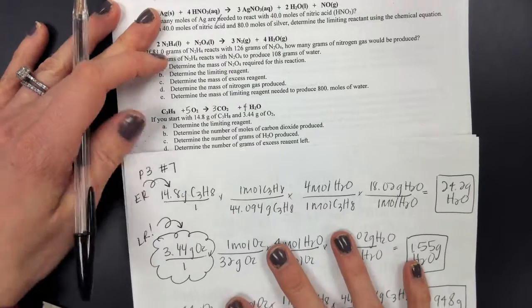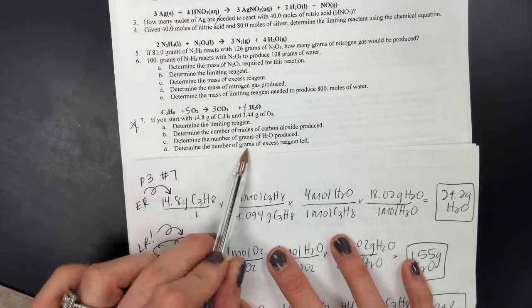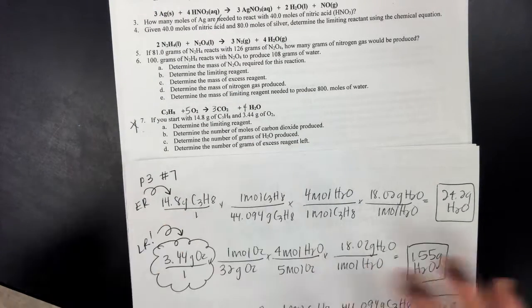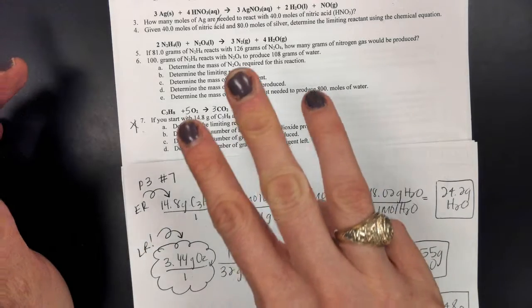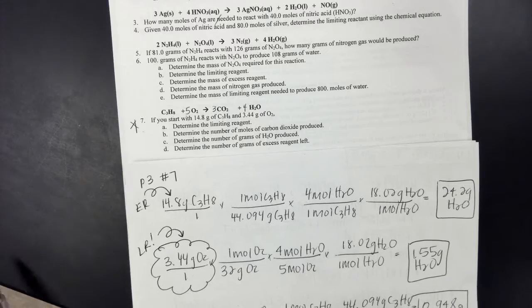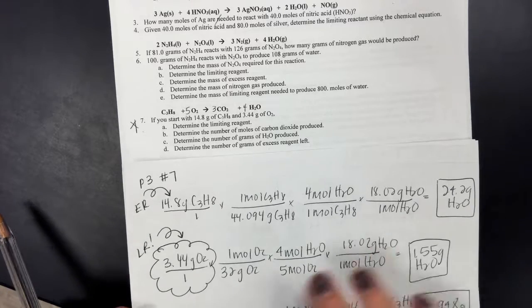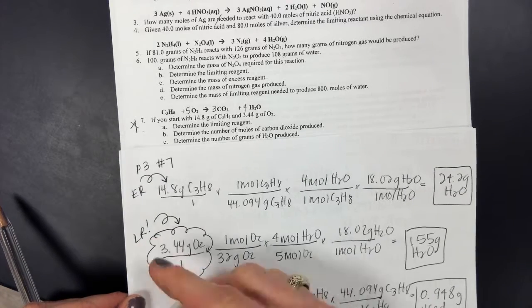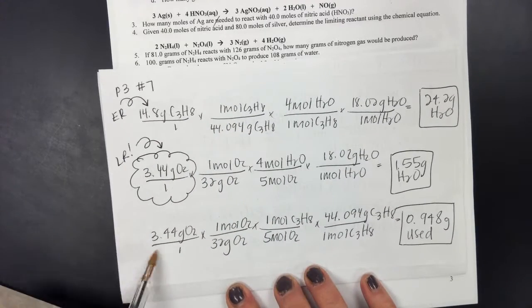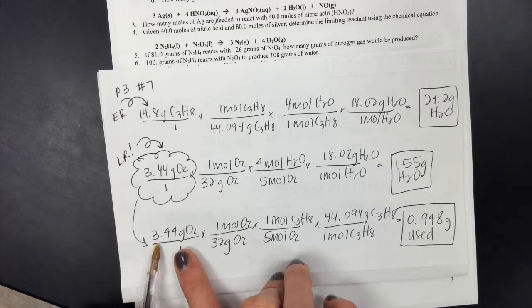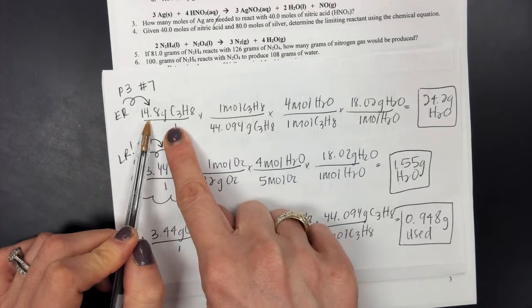And then it asks, determine the grams of excess reagent left. Cool. So when I want excess reagent, I'm just going to do a third stoich problem. And remember my tip, always start any stoich problem with your limiting reagent if you know it. Okay? So I'm going to take my limiting reagent and convert it to my excess reagent.